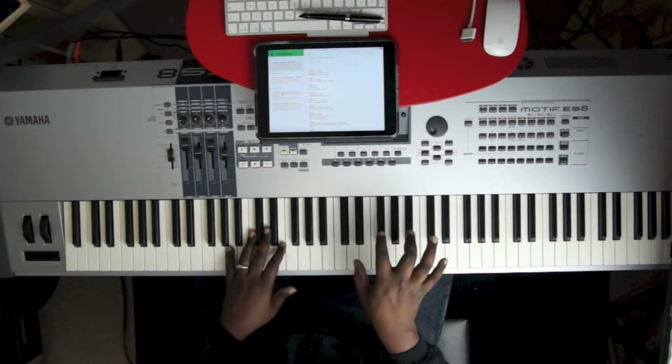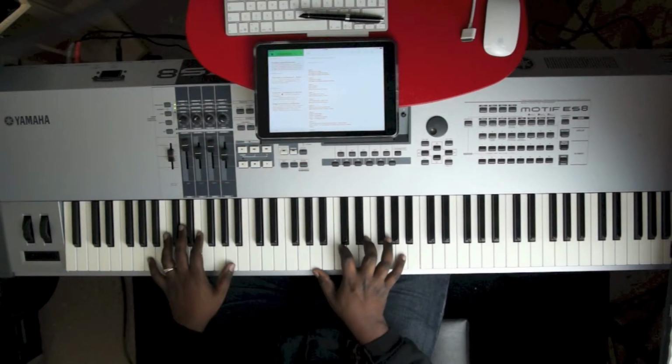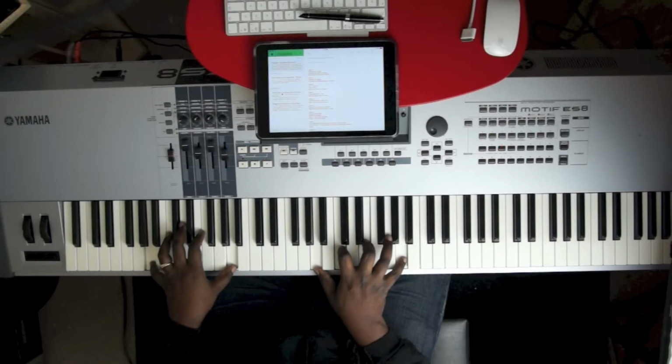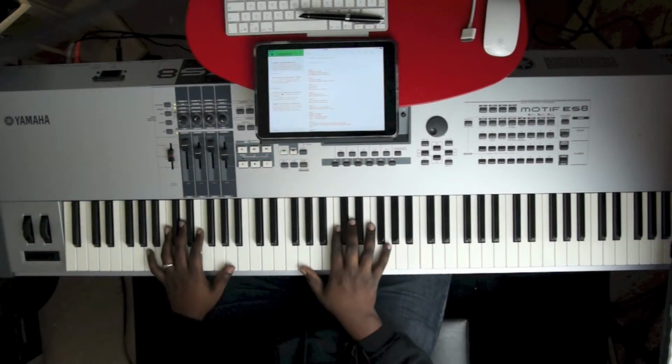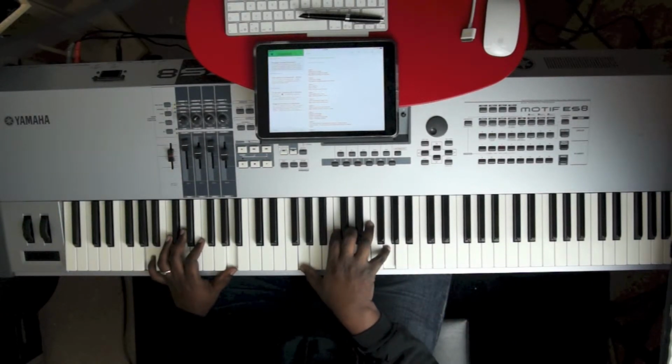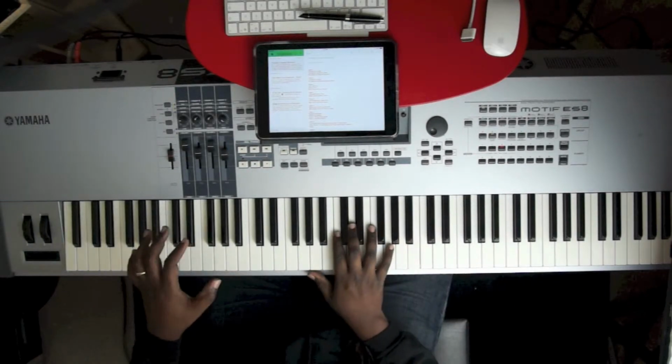So like I said, it's quite a distance from a straight A minor, A minor 7, C on the right hand, left hand A, C2 on the right hand, A on the left hand.